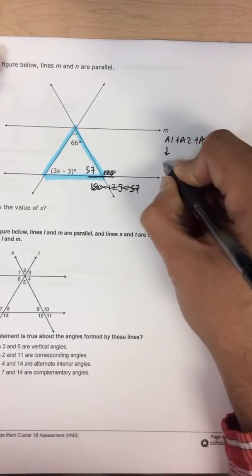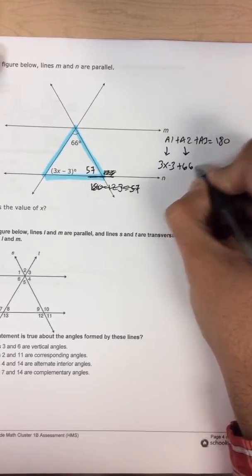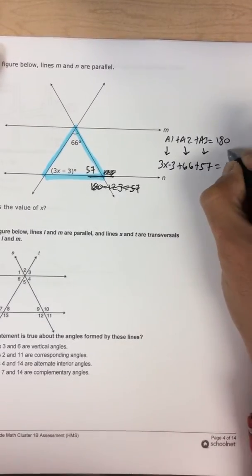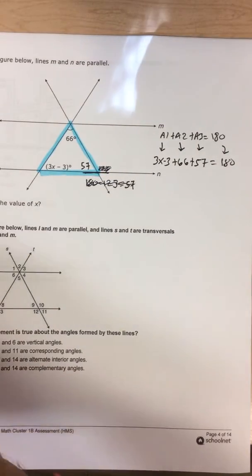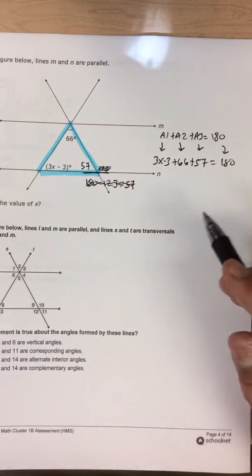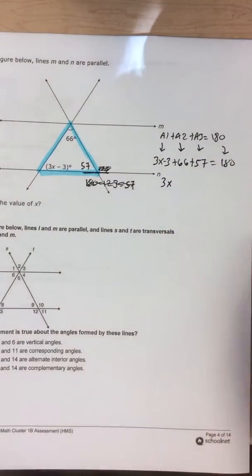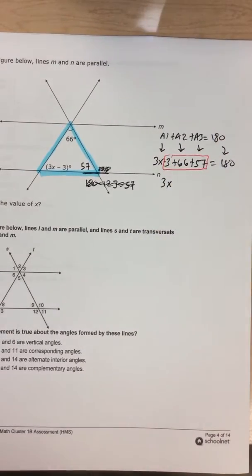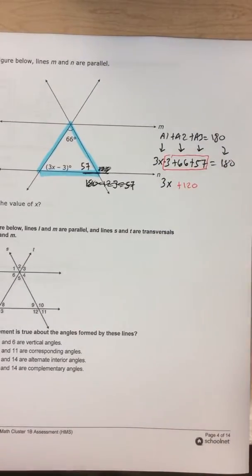So angle 1 can be 3x minus 3. Angle 2 can be 66. And angle 3 can be 57 equals 180. Now the next thing I'm going to do is combine my like terms. Now if you notice, there's only one number with an x, so there's nothing to combine the 3x with, so I'm going to bring it down. Then the rest of the numbers, negative 3 plus 66 plus 57, will give me 120. Then bring down your equals 180.